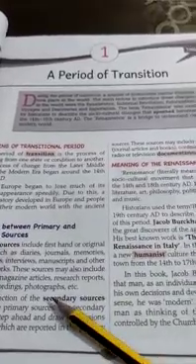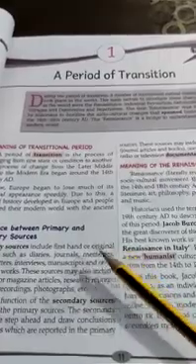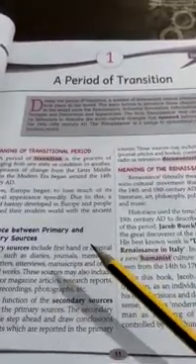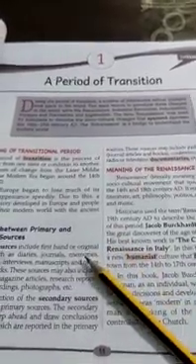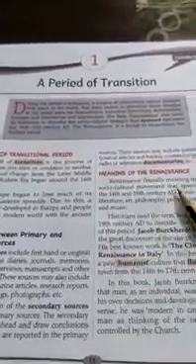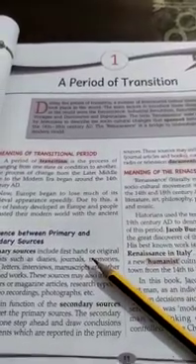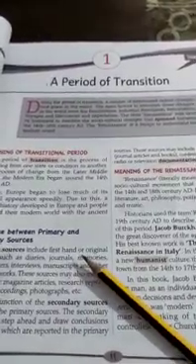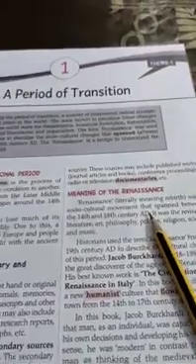If the question comes to define or find out the difference between primary and secondary source, that's how you will write. Primary source includes newspapers, magazines, pamphlets, articles, and journals, whereas secondary sources interpret the primary sources. Okay. Now moving forward. Meaning of Renaissance.